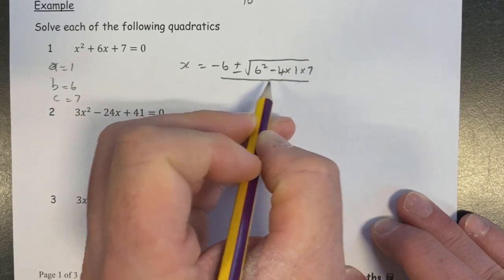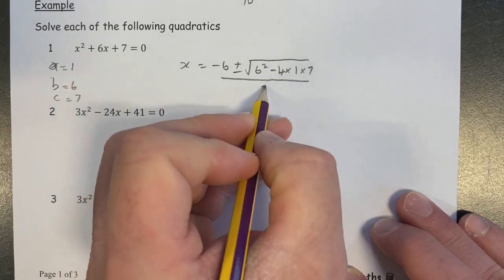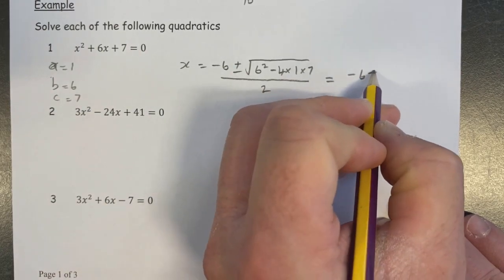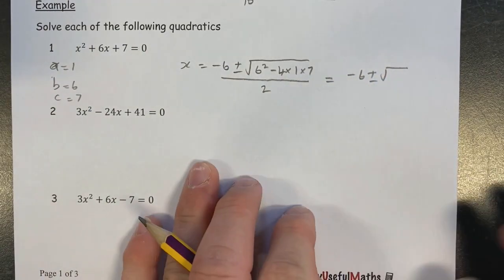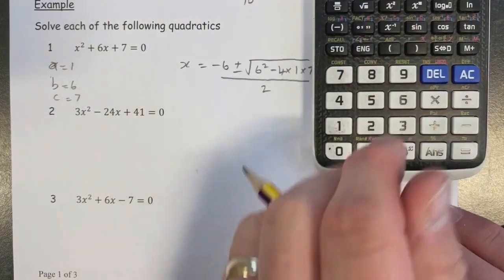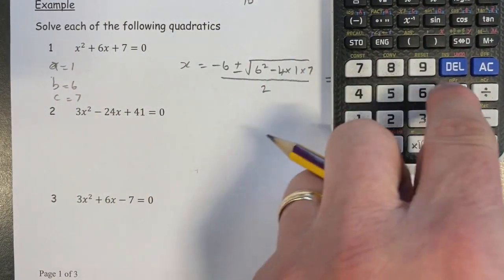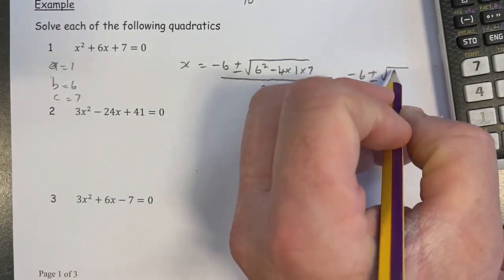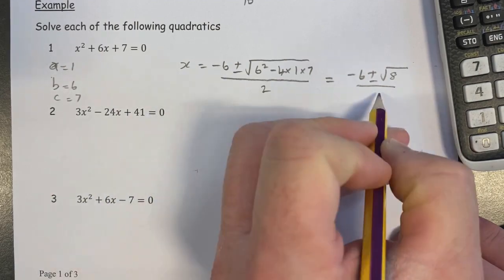And that's all over twice a, so 2. As with the previous, work out the square root first. So we've got 6 squared, take 4 times 1 times 7 equals 8. And then on the bottom, 2.